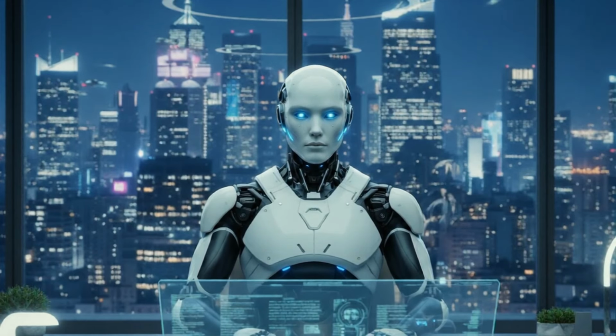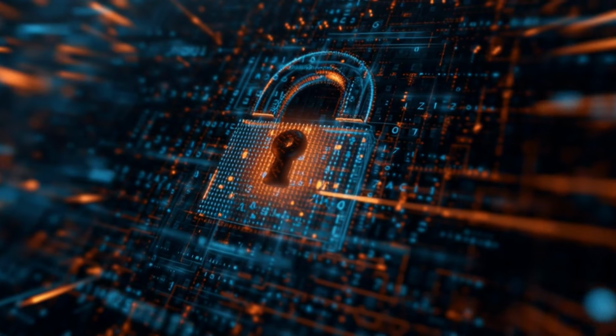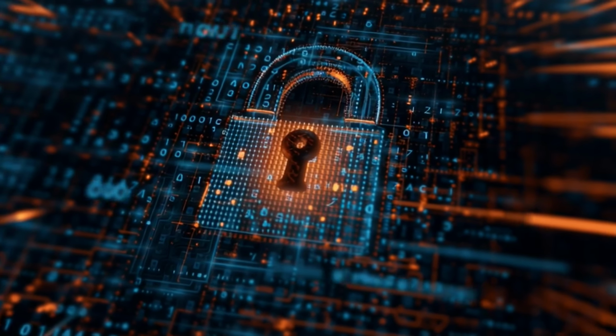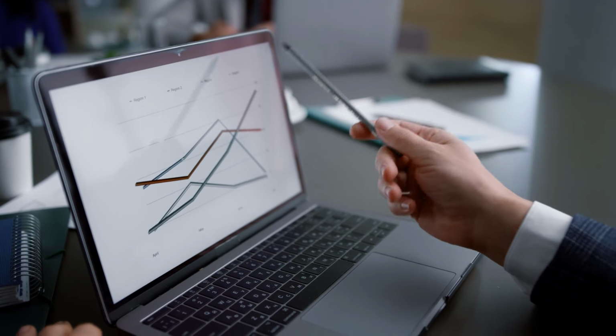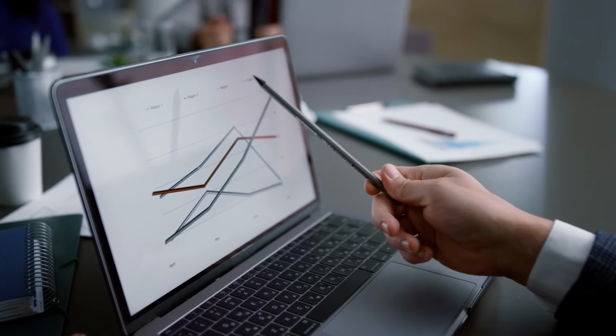Why go local? First, privacy. Your data never leaves your computer. Everything you type stays on your machine, which is huge if you're working with sensitive information or just value your privacy. Second, cost. Once you download a model, it's yours. No subscriptions, no per-token charges, no monthly fees.